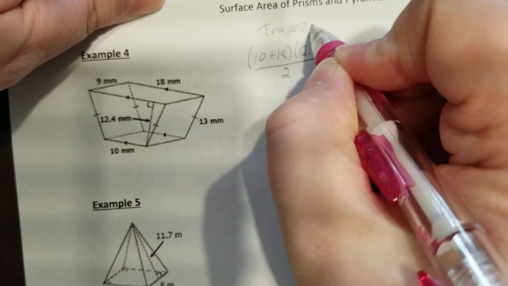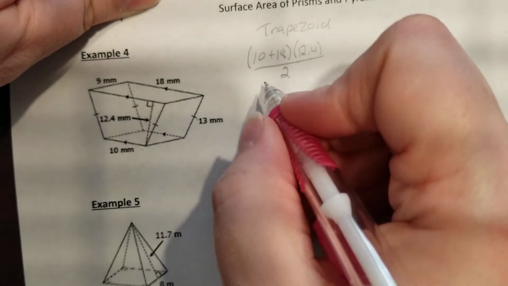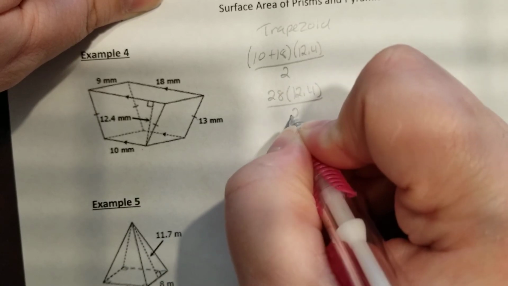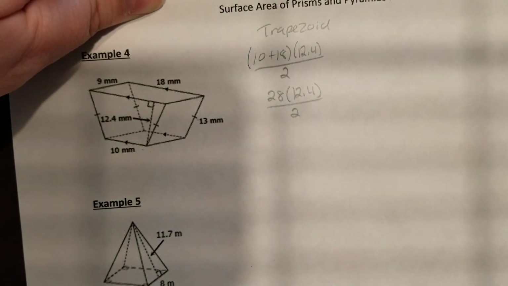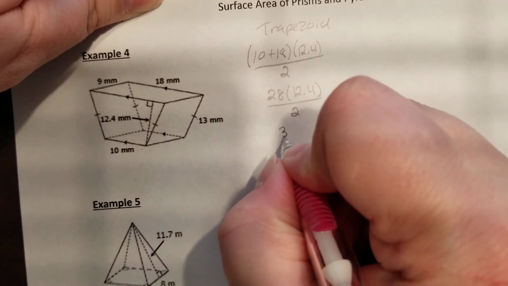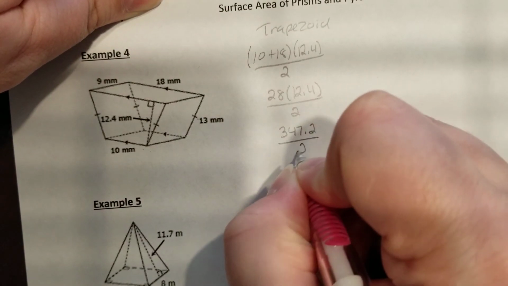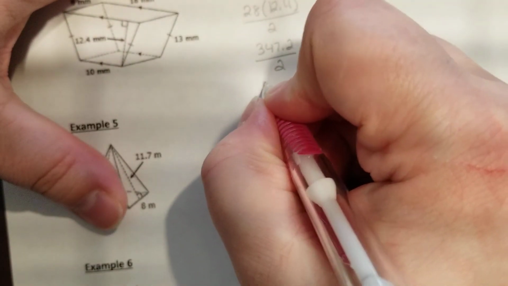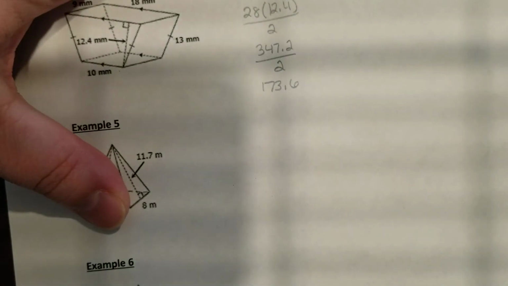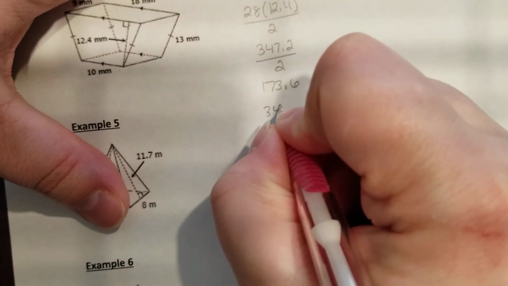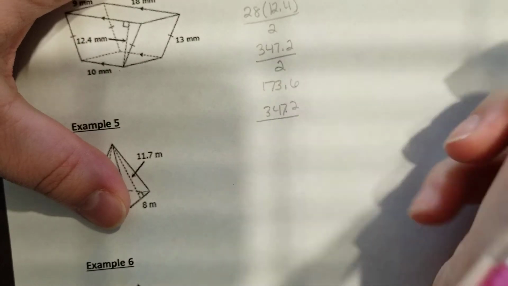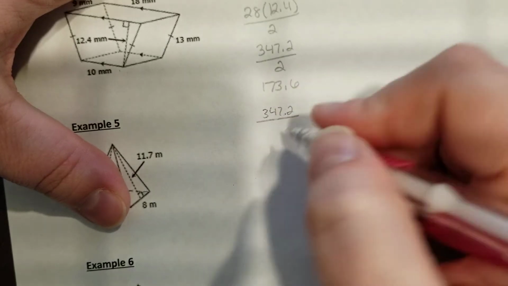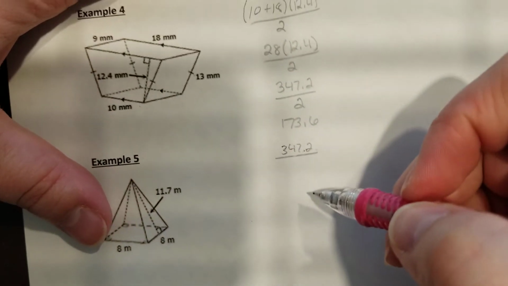All right, so this is a trapezoid. So 10 plus 18, we have 28 times 12.4 divided by 2. So we have 347.2 divided by 2, which is 173.6. But once again, we have to double that, so we're just back to the 347.2. That's what we're going to use when we add all of the areas together.